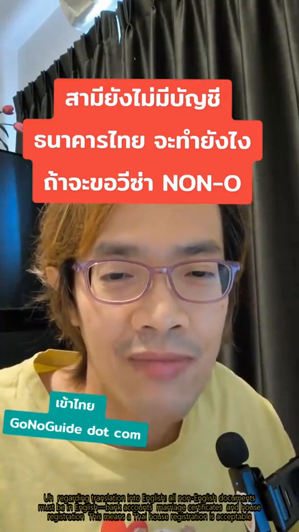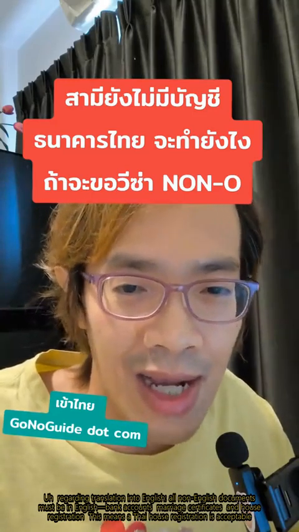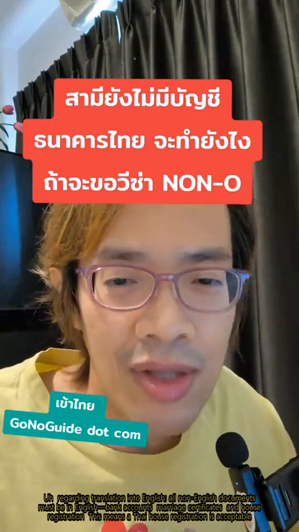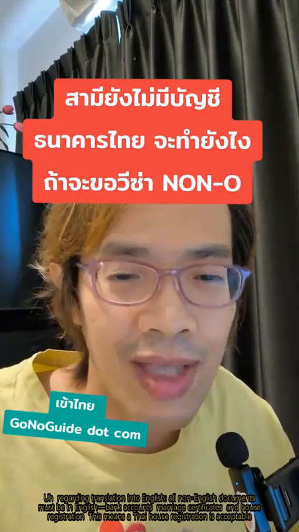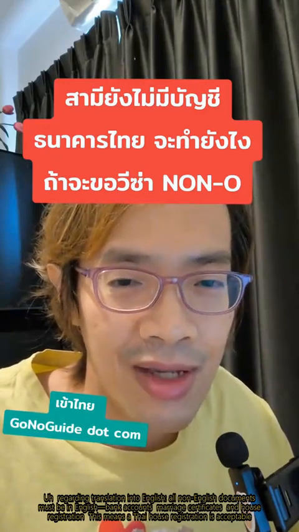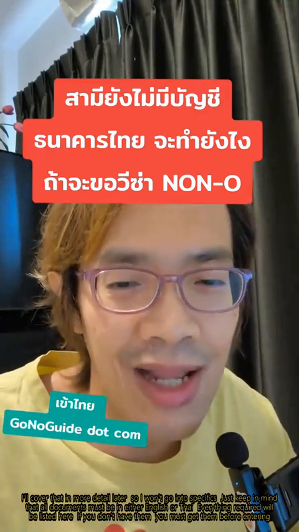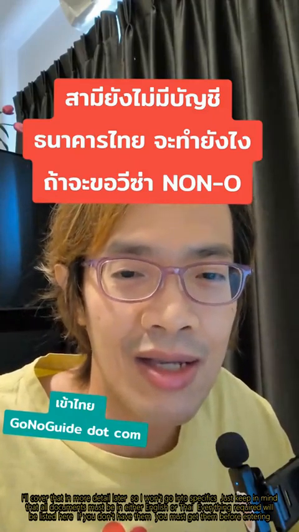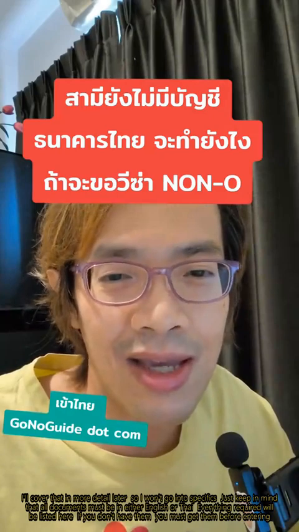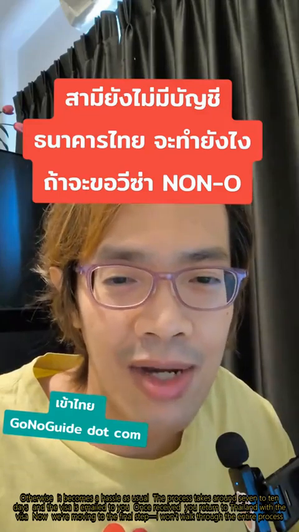Regarding translation into English, all non-English documents must be in English: bank accounts, marriage certificates, and house registration. This means a Thai house registration is acceptable. I'll cover that in more detail later, so I won't go into specifics. Just keep in mind that all documents must be in either English or Thai. Everything required will be listed here. If you don't have them, you must get them before entering. Otherwise, it becomes a hassle as usual.